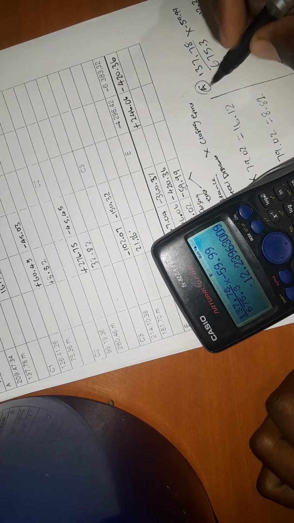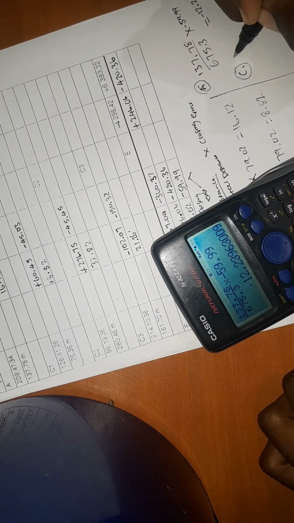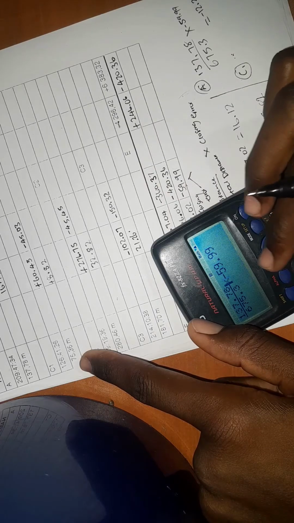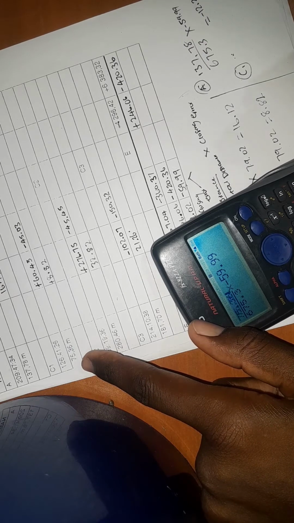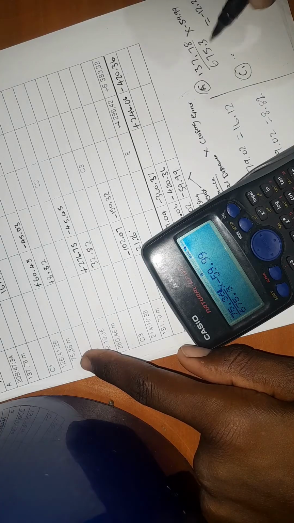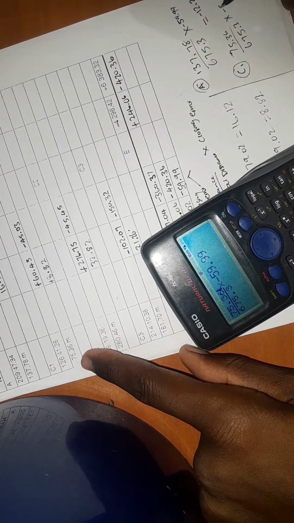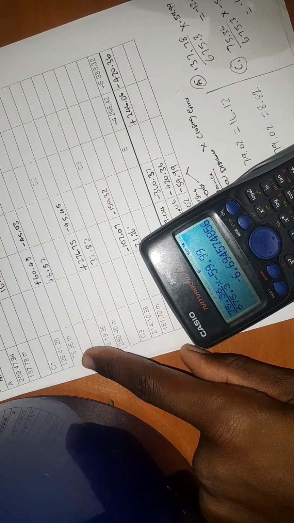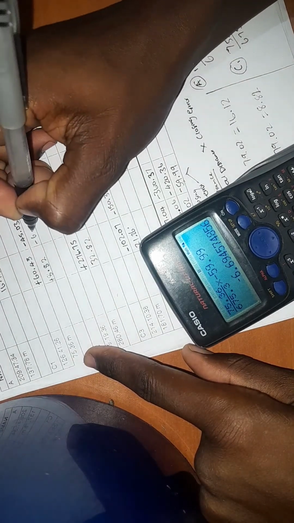And then for C1, the very same thing I did for A. My distance is 75.36 over total distance 675.3 multiplied by negative 59.99, which is equal to negative 6.69.